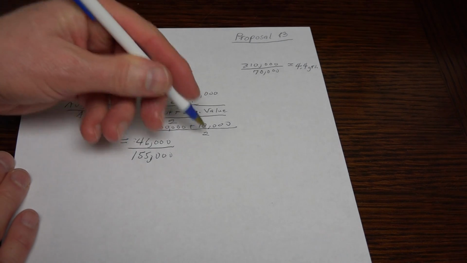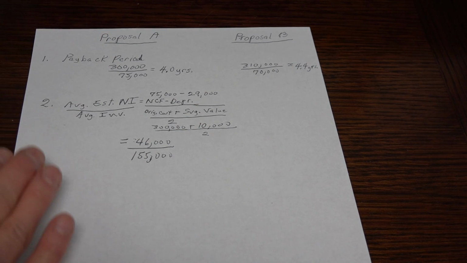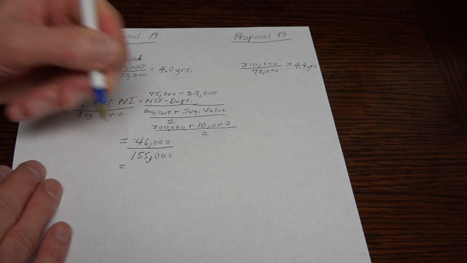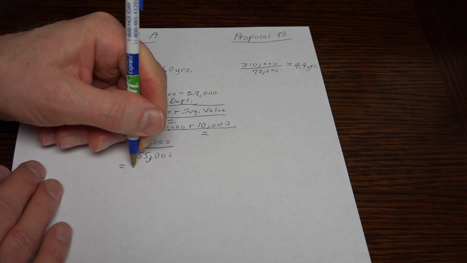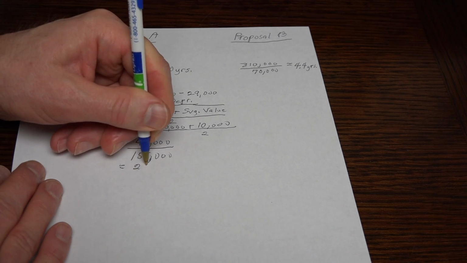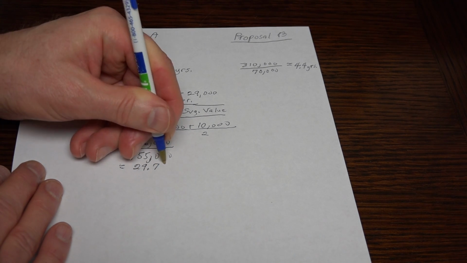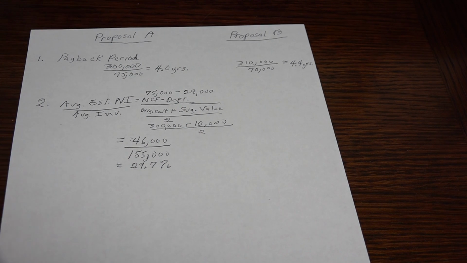And here 310 divided into 2 is 155,000. So this is going to be 0.297, or if you want, 29.7%.